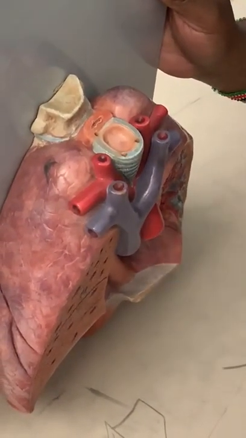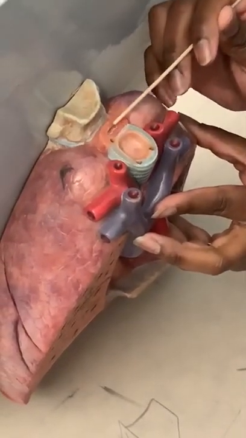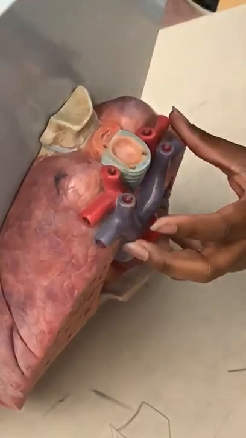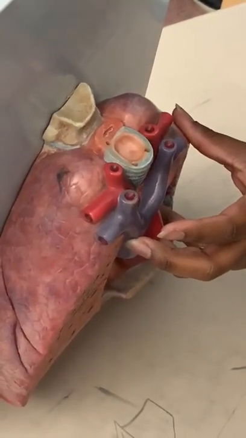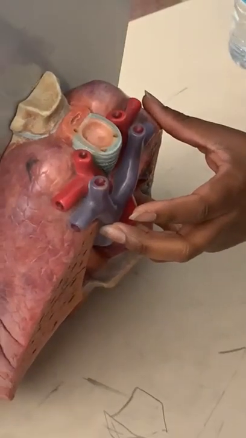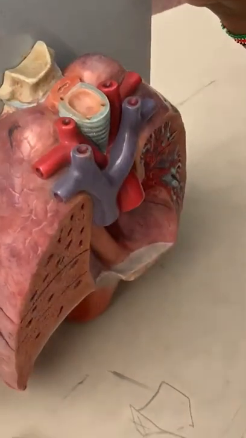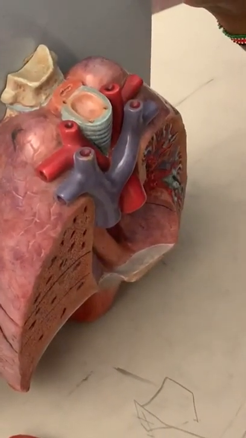It stays open to allow air in and out, but this muscular region in the back allows the esophagus to expand when it fills with food and the bulge comes down through peristalsis, so food passes easily and you don't feel every bump as it goes down.